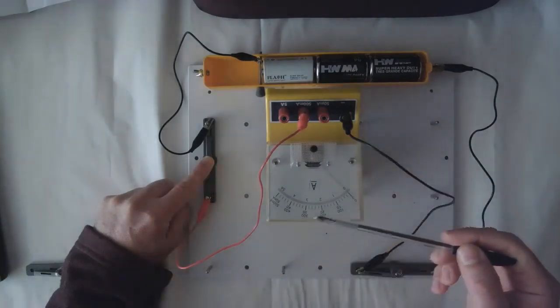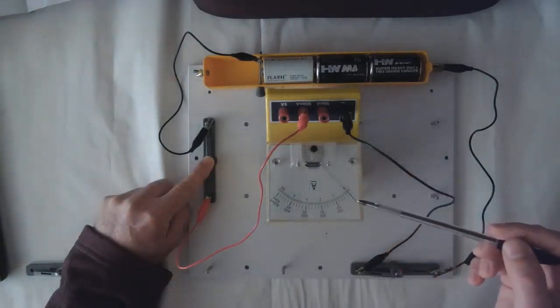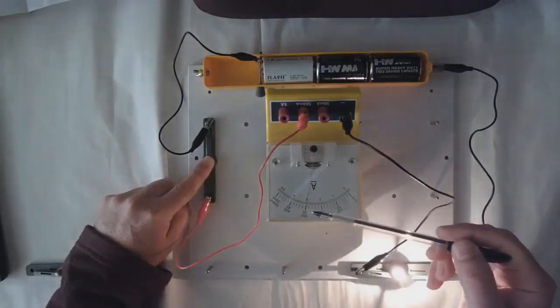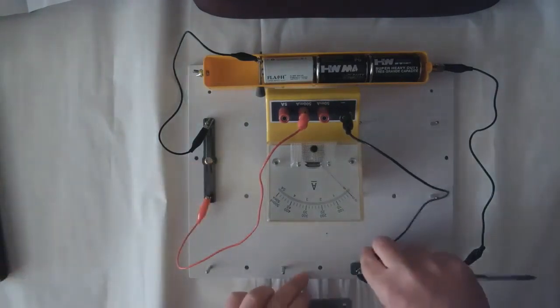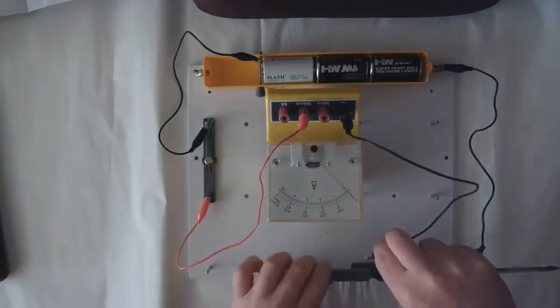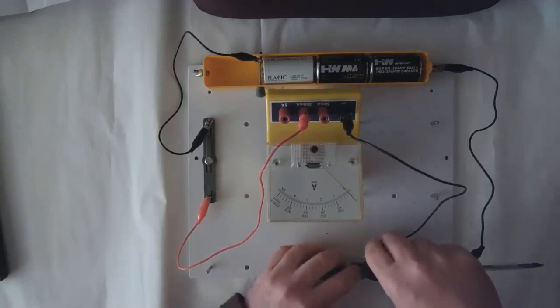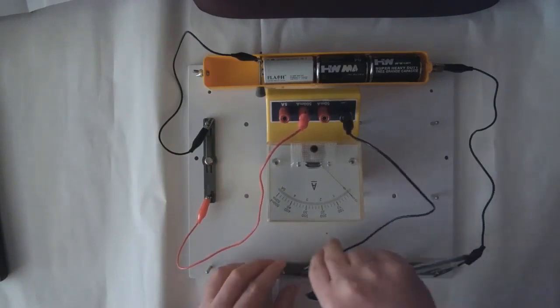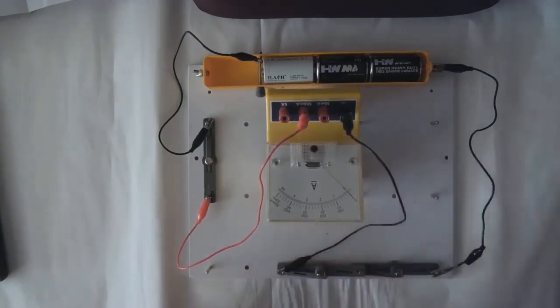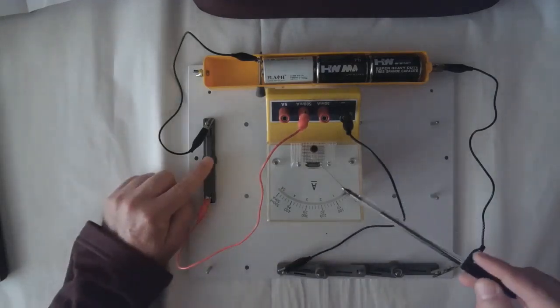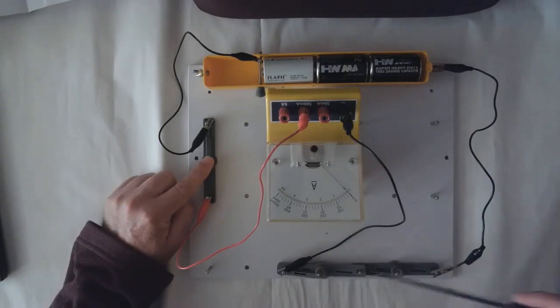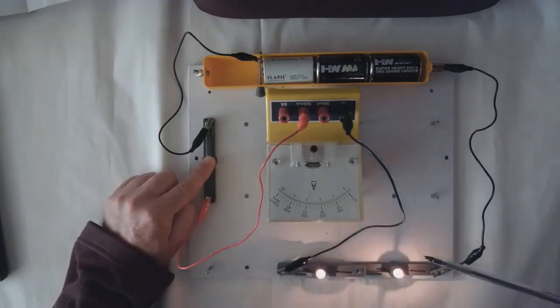If I leave the switch, look at the needle. I'm going to press it again. So it's 300 milliampere. Right. Now what I'm going to do is put another bulb in series with the first bulb. There we go. And I'm going to press the switch again, and you must notice what happened to the ammeter reading and also with the brightness of the two bulbs.